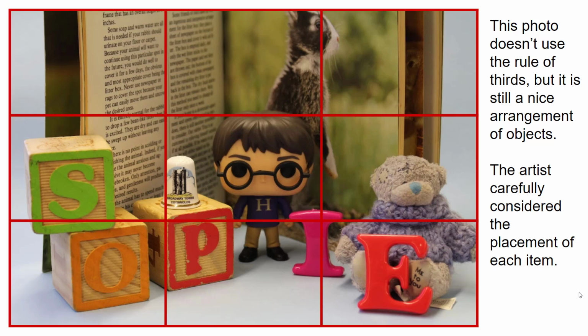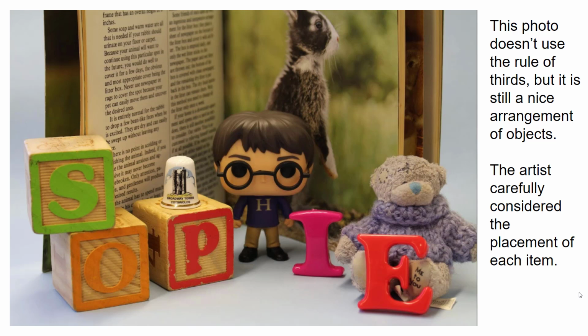This photo doesn't use the rule of thirds, but it's still a nice arrangement of objects. So you should experiment with each of the techniques that we're discussing, but you don't have to use them exclusively. In this case, the artist carefully considered the placement of each item. I particularly like the way the H on the Harry Potter doll created the H in Sophie's name.